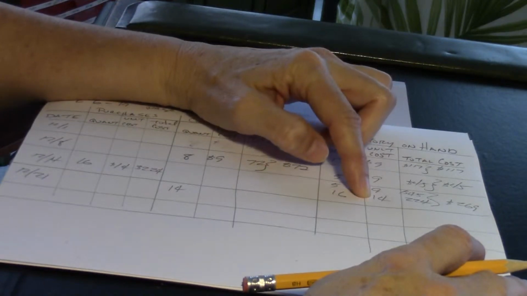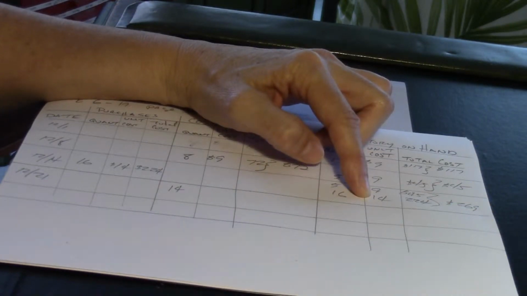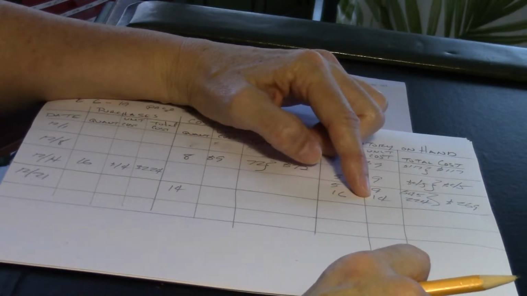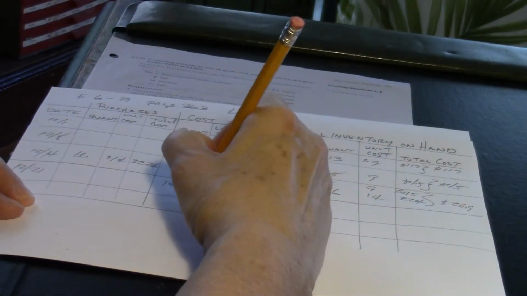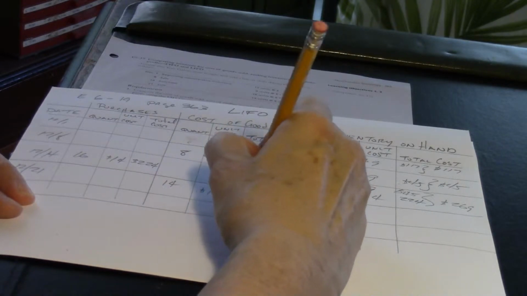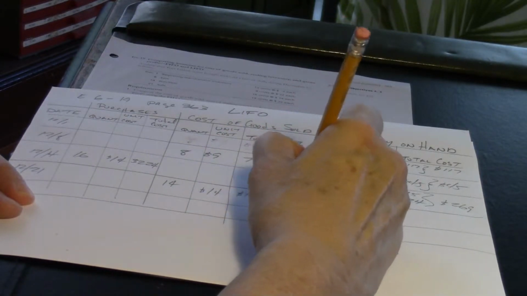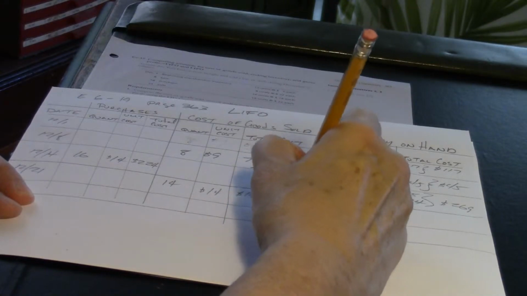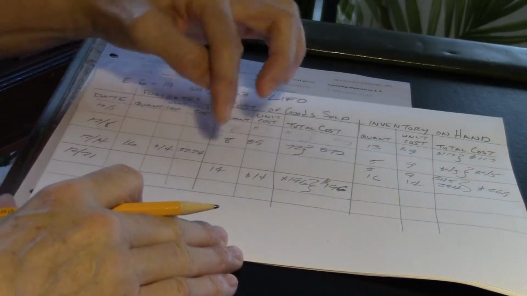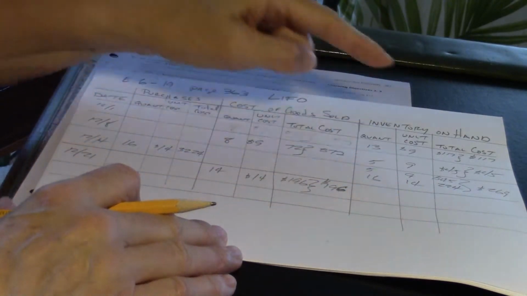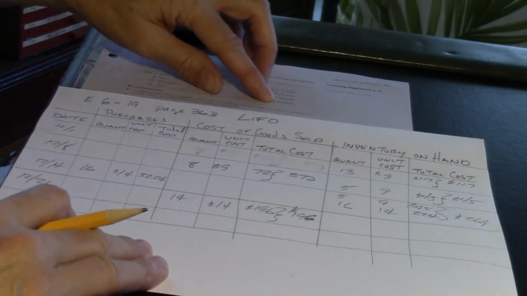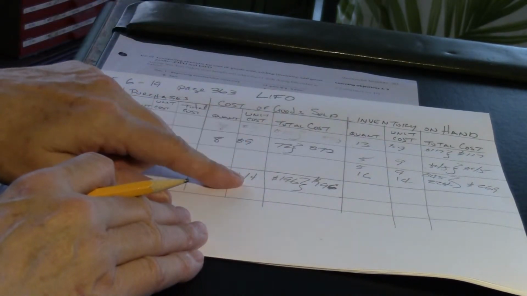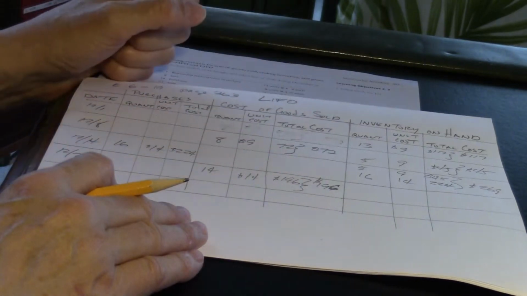And how much do they cost? 14 each. Alright. So 14 times 14 is 196, for a total of 196. Alright. So we sold 14 of these. Doesn't matter what we sold them for. We sold them for 22. But what we got to put down here is the cost. So 14 times 14 is 196.